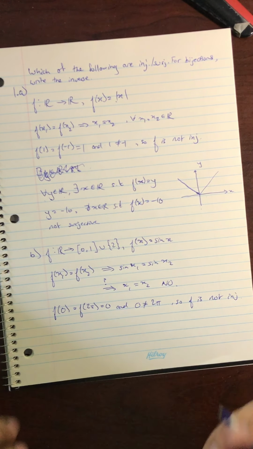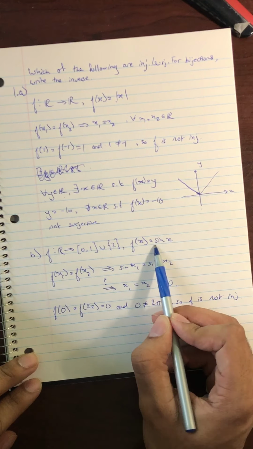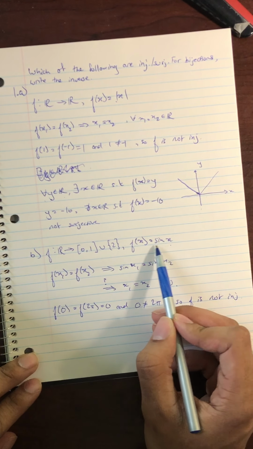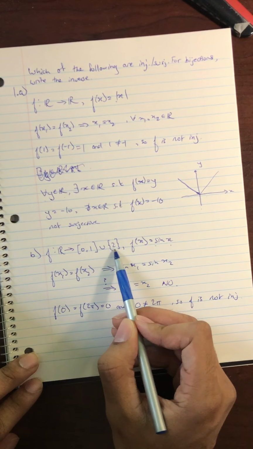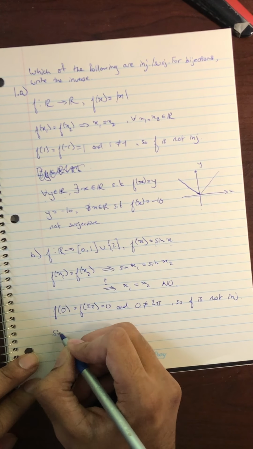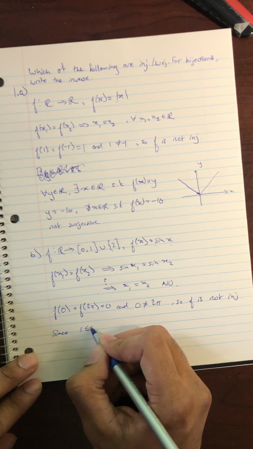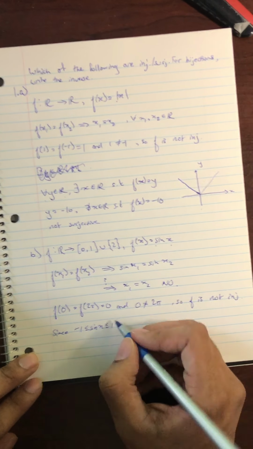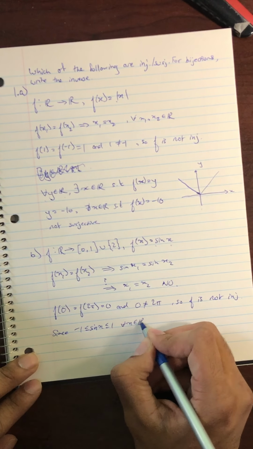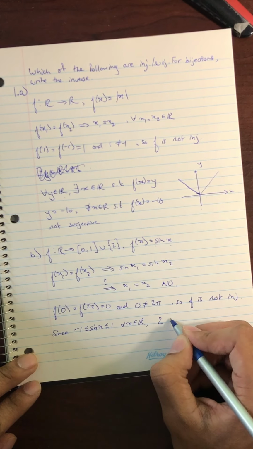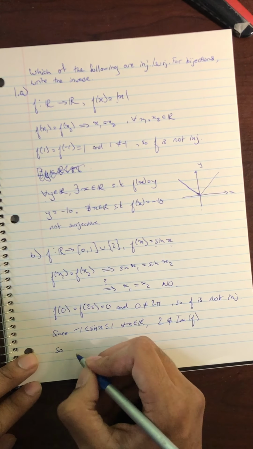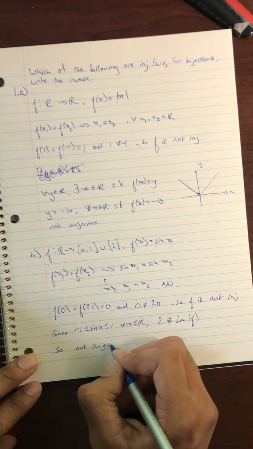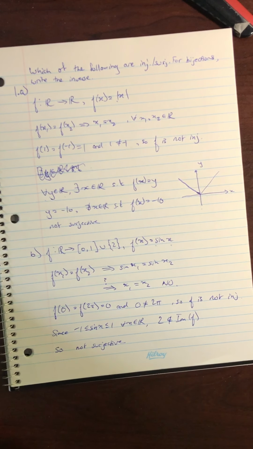The question is, is f a surjection? Well, note that when I take the sine of any number, I always get a value that's between -1 and 1. I will never get a value that's greater than 1, so I cannot get 2. So since -1 is less than or equal to sine x, which is less than or equal to 1, for all x in the real numbers, it means that 2 is not an element of the image of f. So, not surjective either. And there you have it. Okay, moving on.